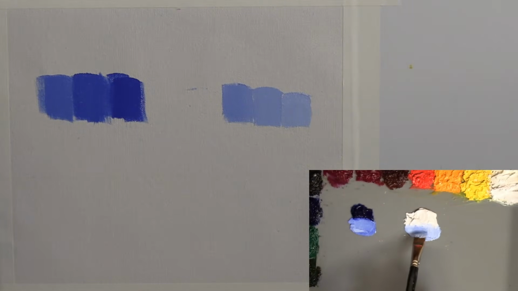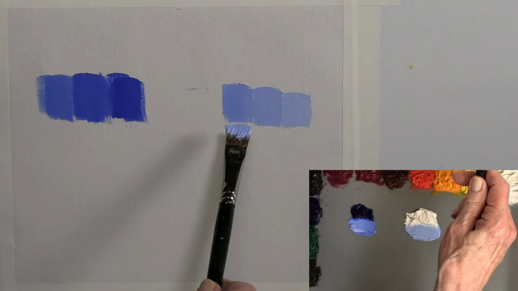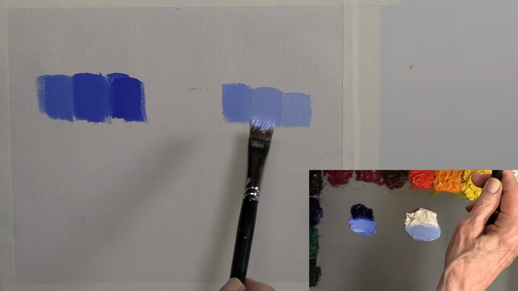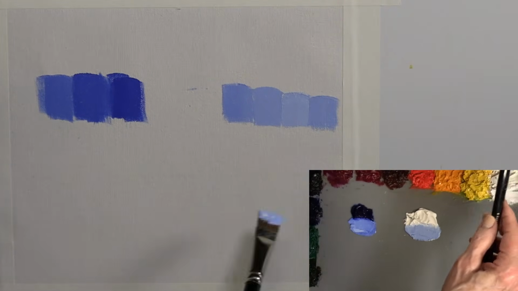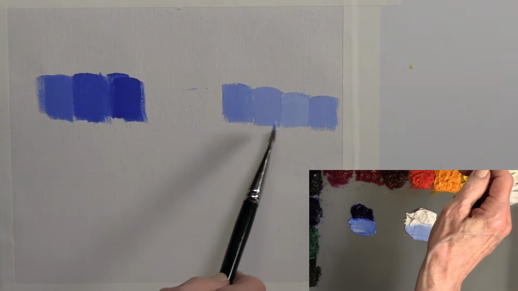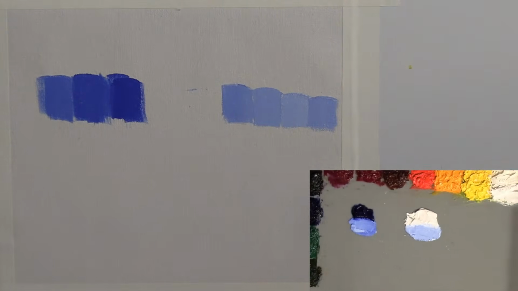So if you just, there we go, that would be what I'm looking for right there. And let's see here. Changing it right here. See, that went darker. There's an increment darker, and this was an increment lighter than that.